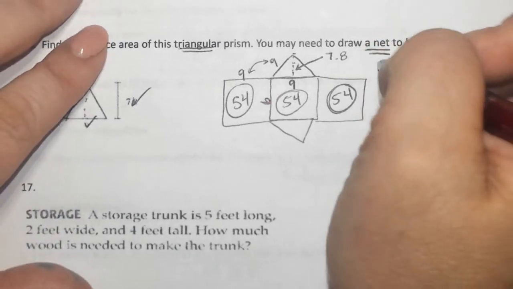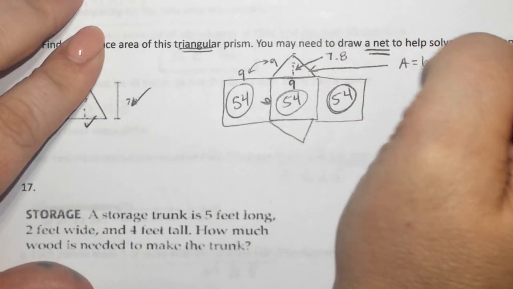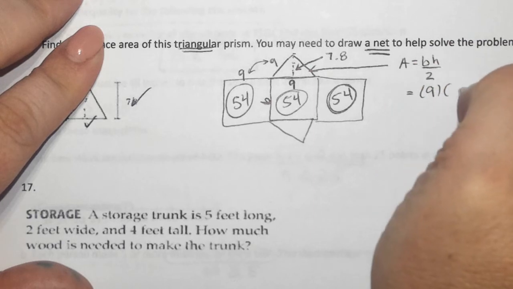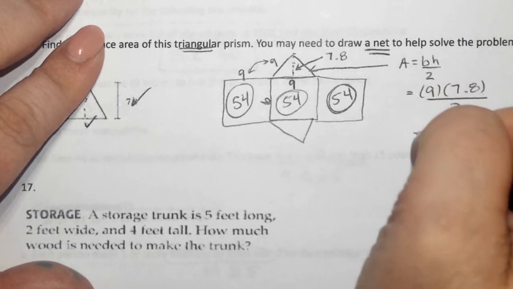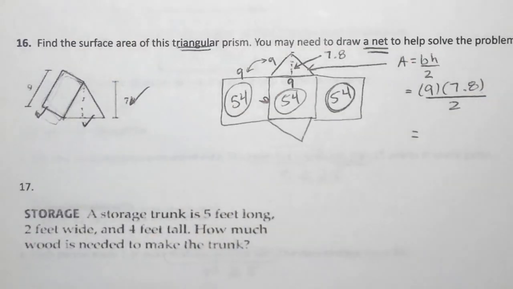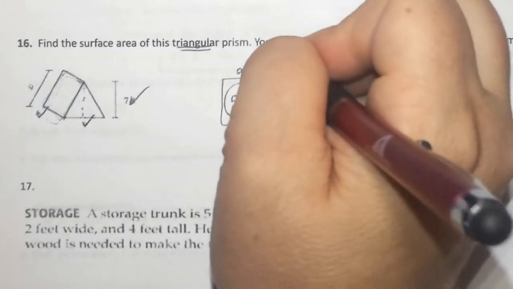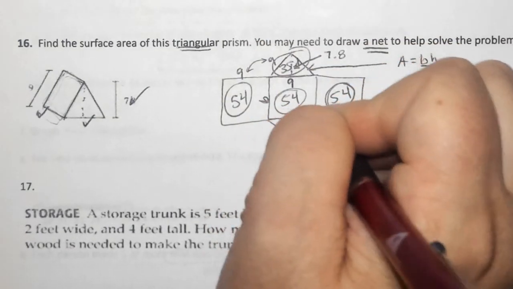What's my formula for the area of a triangle? Area equals base times height divided by 2. The base is 9. The height is 7.8, and we're dividing by 2. When I do that, what do I get for the area of that triangle? 35.1. So that's going to be this triangle, and this triangle is also 35.1.